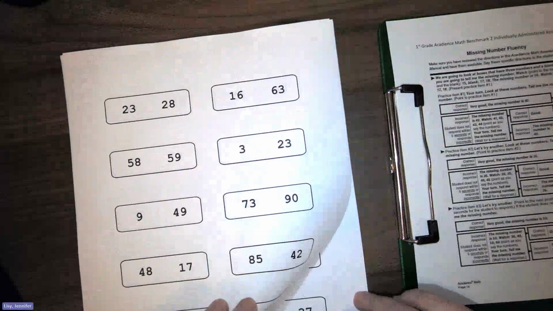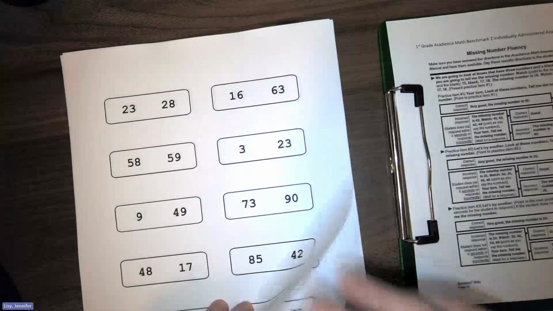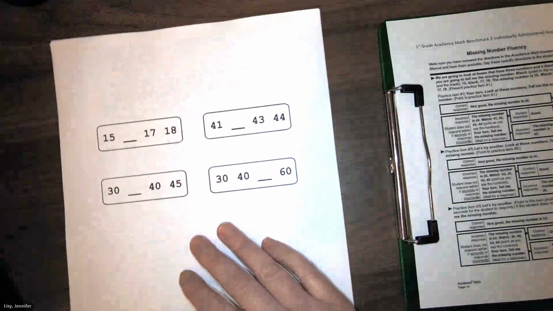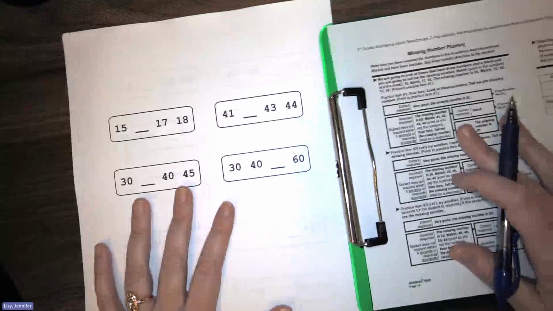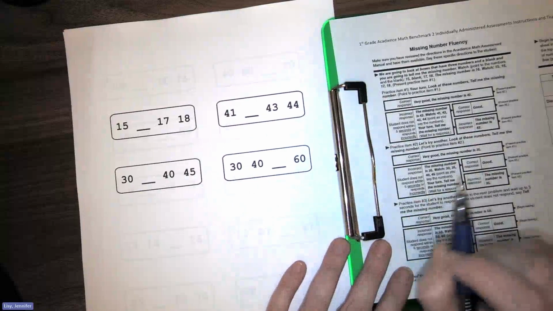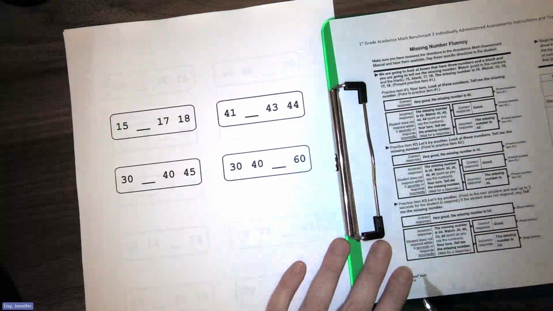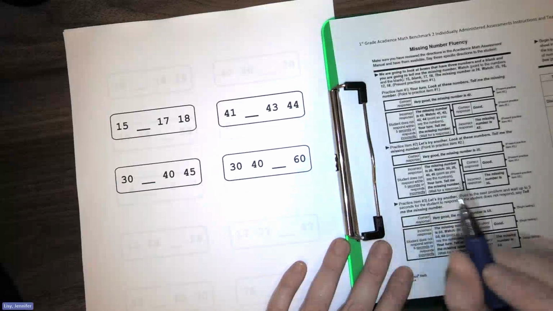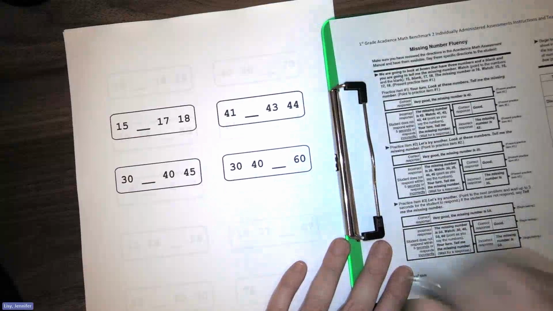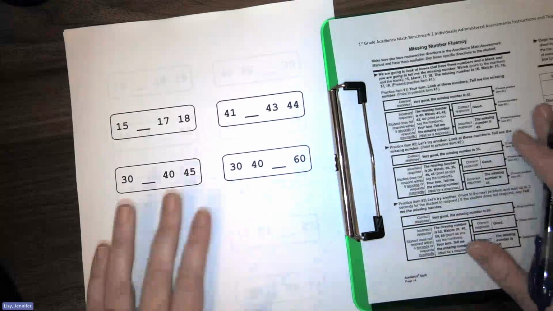Missing number fluency is asking the child to provide the number that's missing from a group of numbers. So again, you'll read the directions. I encourage you to read the Acadience Math Assessment Manual. Anytime the child says the correct answer, you don't mark anything. If it's incorrect, you slash it. If they self-correct, you write SC. After 3 seconds, if they haven't given you an answer, you slash it and provide the correct response.